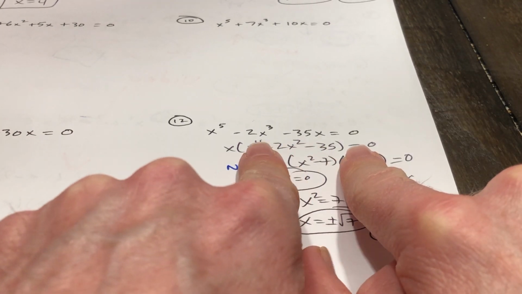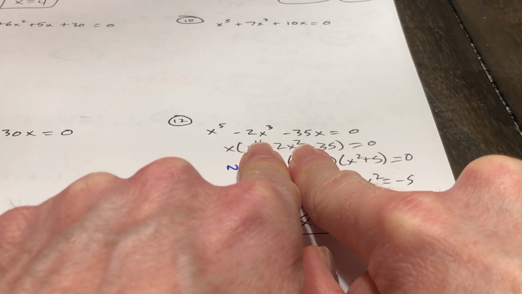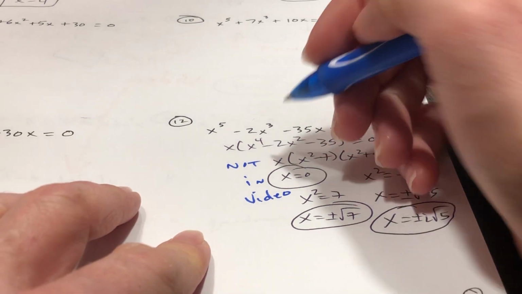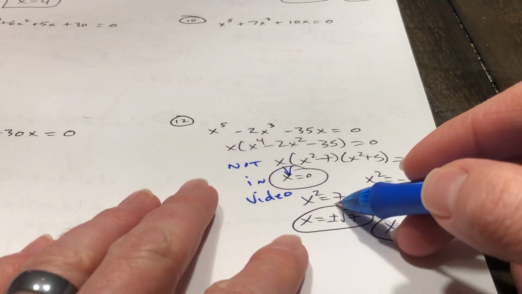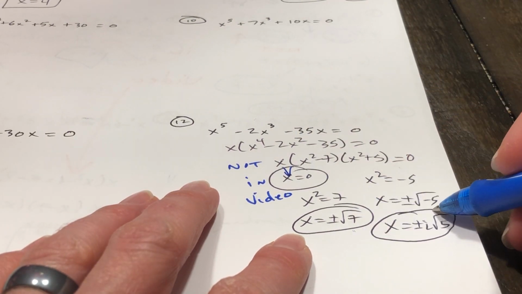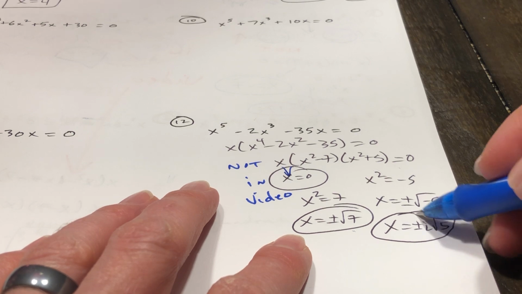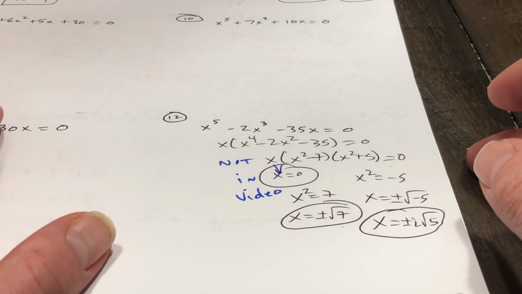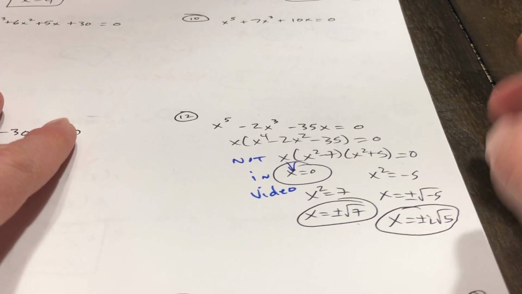I get x is 0. x squared minus 7 is 0. x squared plus 5 is 0. And I get x is 0 right here. I get x squared is 7. I get x squared is a negative 5. Plus or minus square root of negative 5 is plus or minus i root 5. All right.